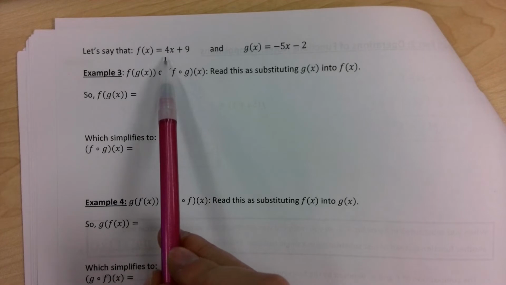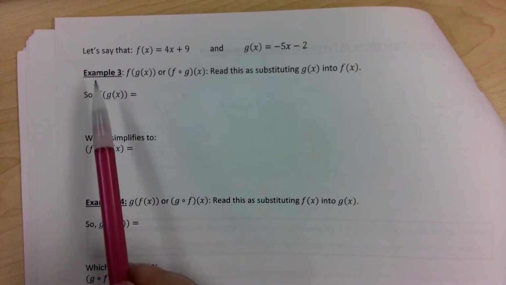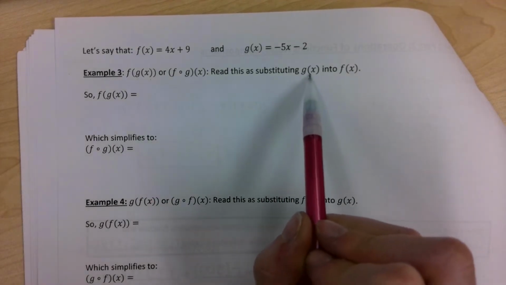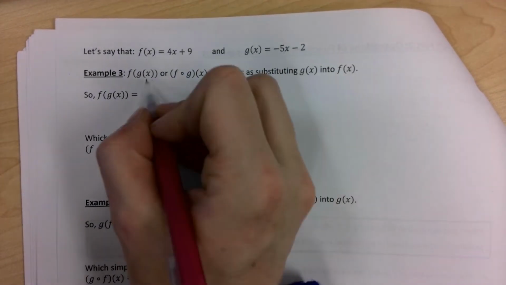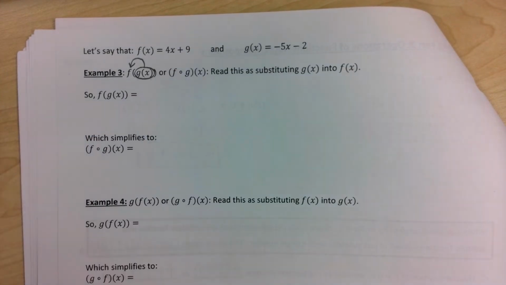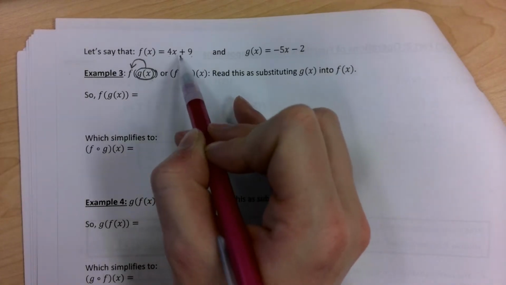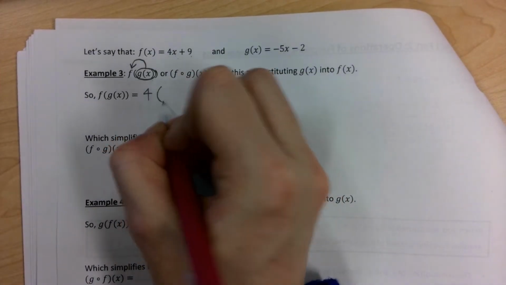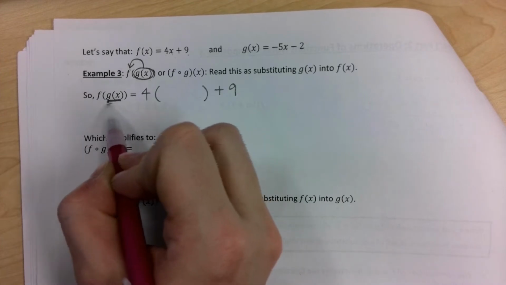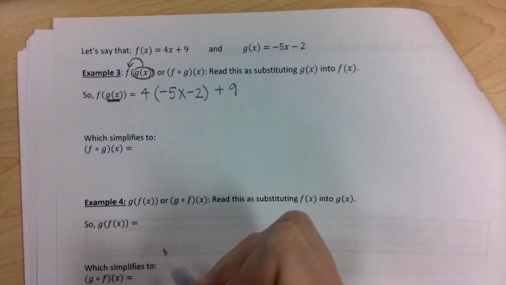Let's say that f of x is equal to 4x plus 9 and g of x is equal to negative 5x minus 2. In example 3, we want to find f of g of x. What we're doing here is taking g of x and plugging it into f. So I'm taking whatever's on the innermost part and plugging it in to the outside. So I'm going to start with looking at f. I have 4x plus 9. Instead of this x, I'm going to leave just a big set of parentheses. Inside of that parenthesis is where I'm going to plug in g. So in this case, negative 5x minus 2.